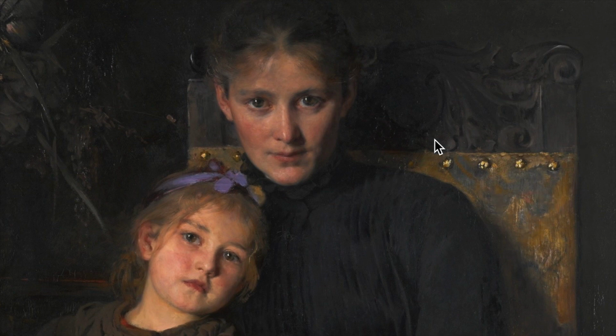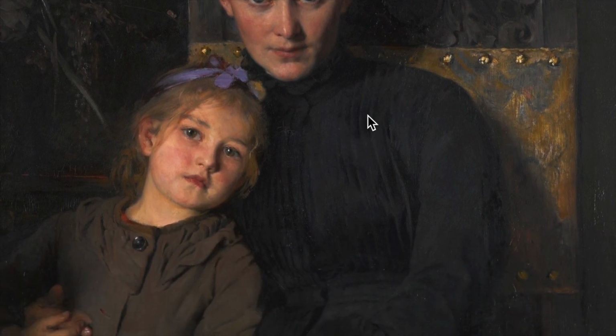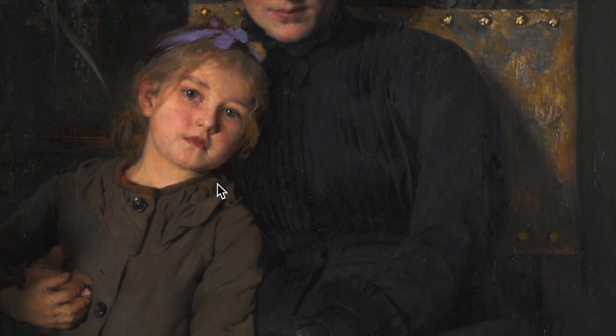But again, this does not compete or take away from this. It adds to it. Even her dark dress here, you can see the folds in the fabric and the details in her collar and her buttons.